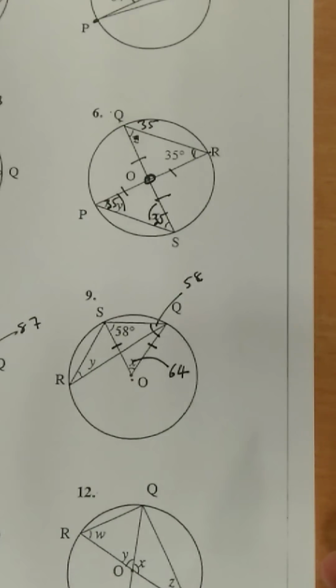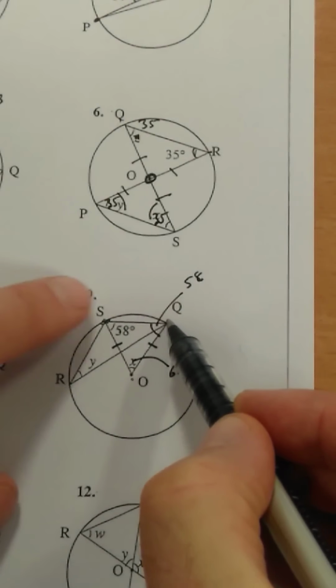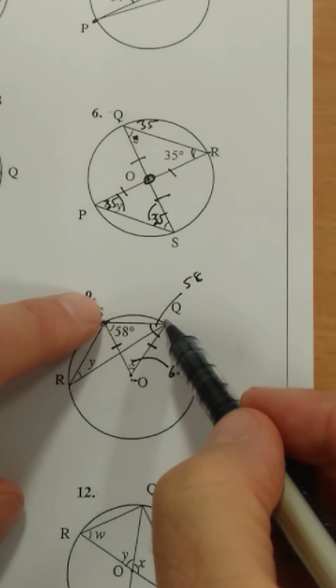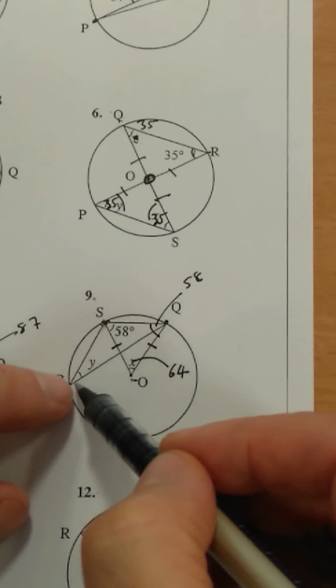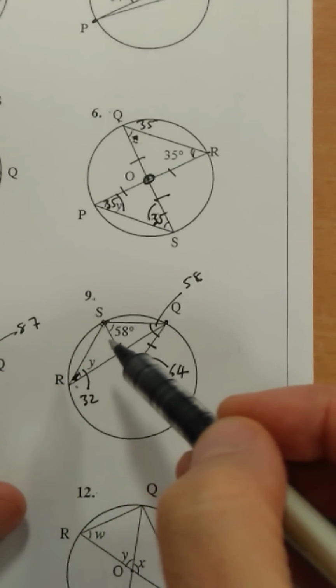Now we're back to the same rule as questions 1, 2 and 3. If I start from S and Q and go to the centre of the circle, I get 64. If I start from the same 2 points, S and Q, and go to the edge of the circle, I must get half of that, so that's got to be 32.